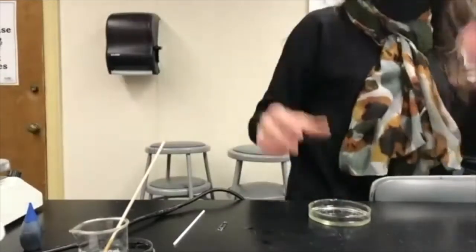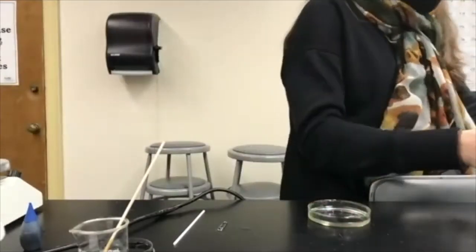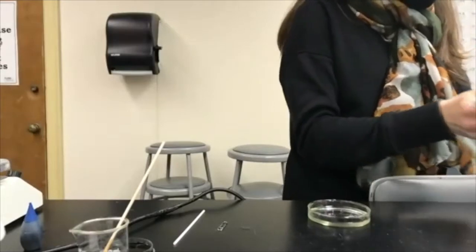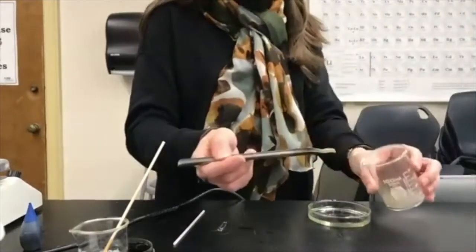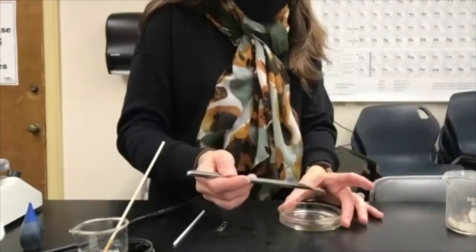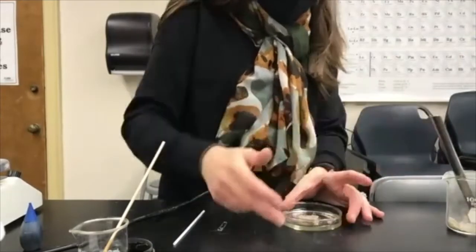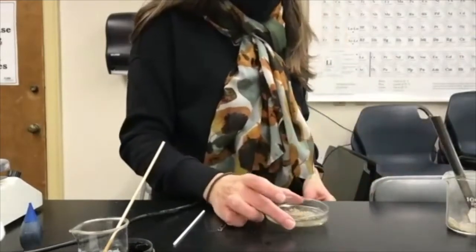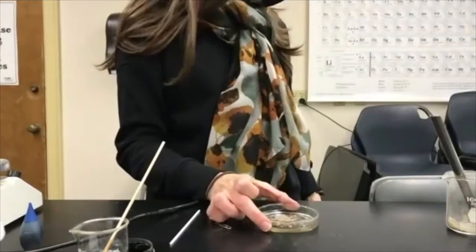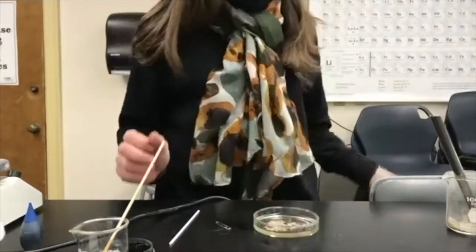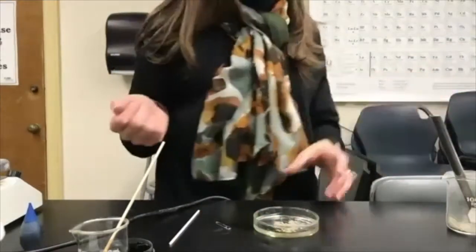So the first one we're going to do is take a look at surface tension. So this is pepper, okay? I'm going to sprinkle the pepper on the surface of our water, okay? And as you can see, if I move it around, it's floating on the top. It just sits there, all right?